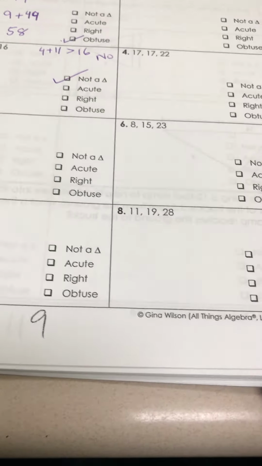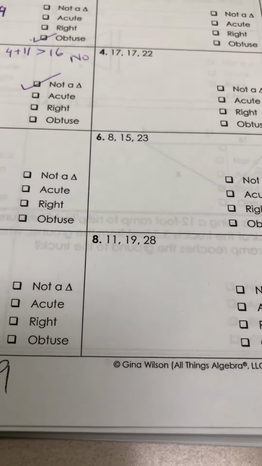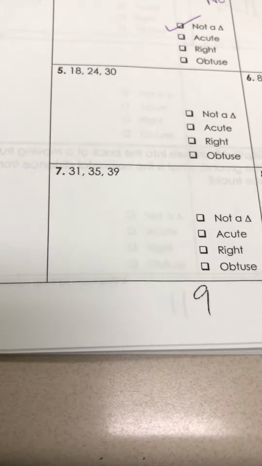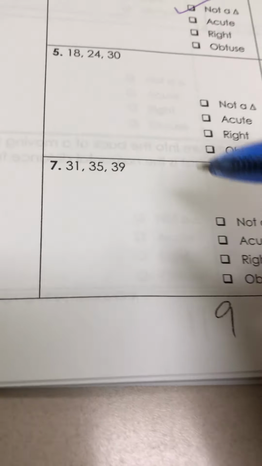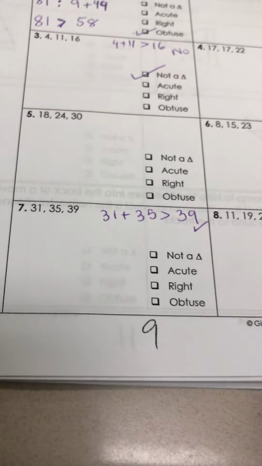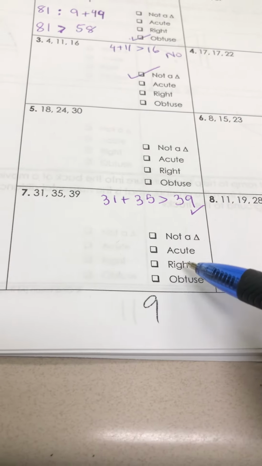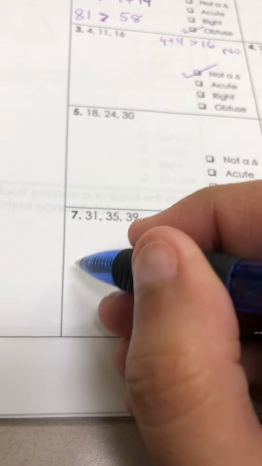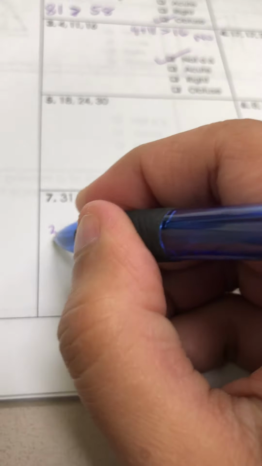Now let's move on to question number 7. I'm not going to do all the questions, okay? First, figure out whether it is a triangle. So we'll take the smaller two sides, 31 plus 35. This should be greater than 39. Yes, it is. So yes, we can form a triangle. Now, once we can form a triangle, we'll check for acute, right, or obtuse. So we'll take the biggest side as C, and we'll write 39 squared. We do not know yet.